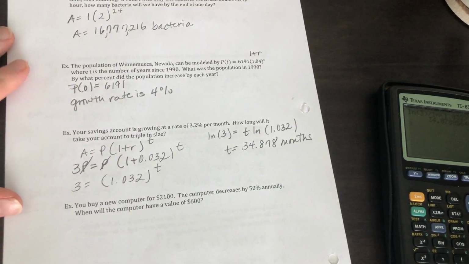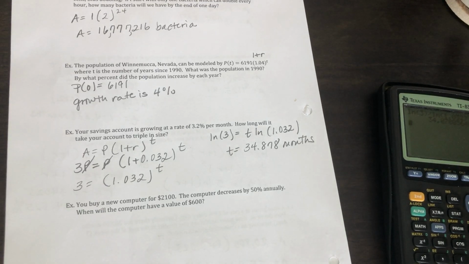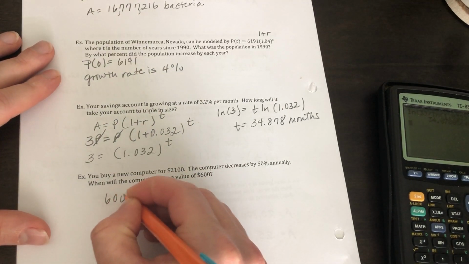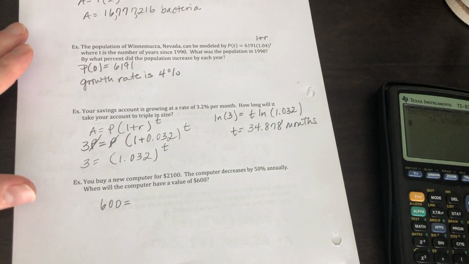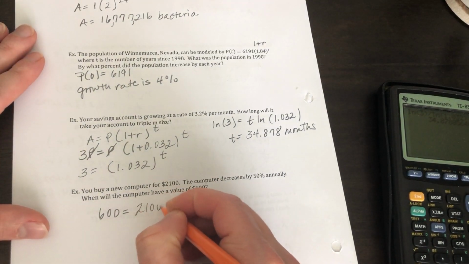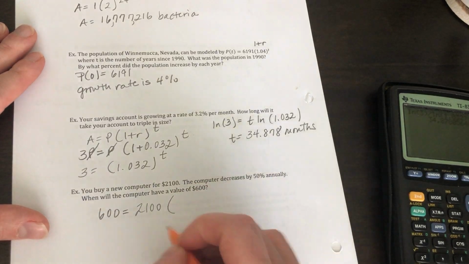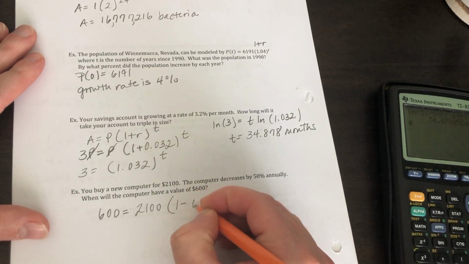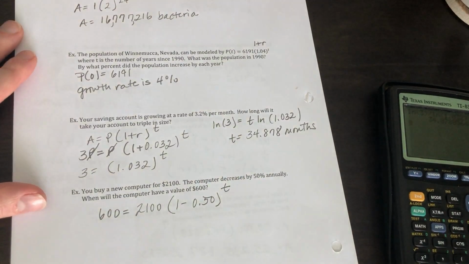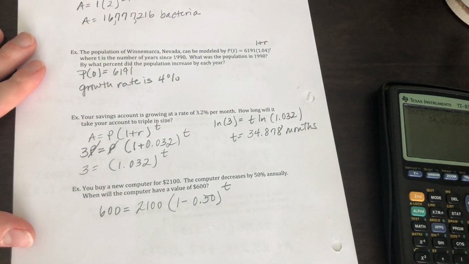And the last example problem. You buy a new computer for $2,100. The computer decreases by 50% annually. When will the computer have a value of $600? So this is going to be depreciation. So your initial amount is $2,100. It's decreasing by 50% annually, so we're going to subtract 50%. And we're looking for when it will have that value.